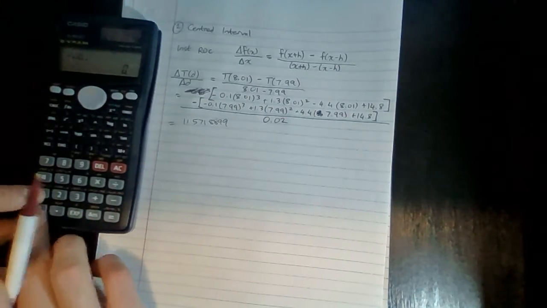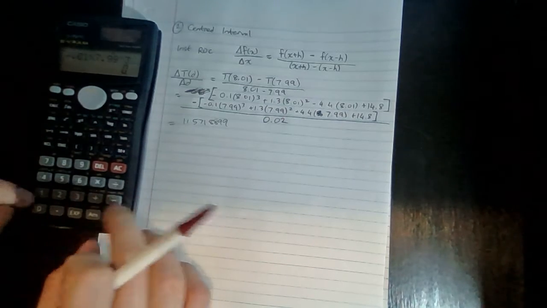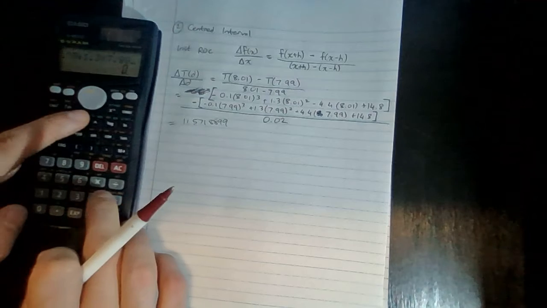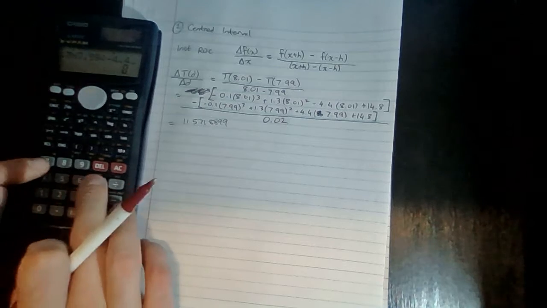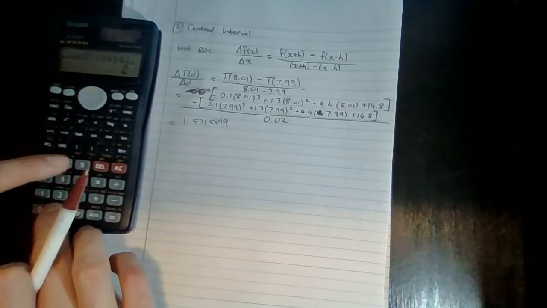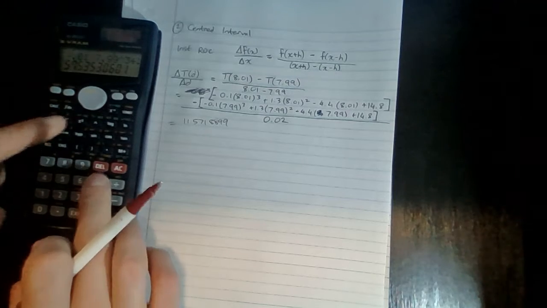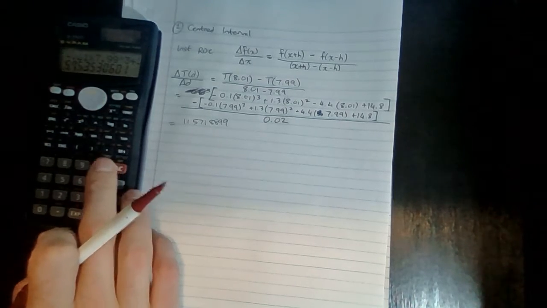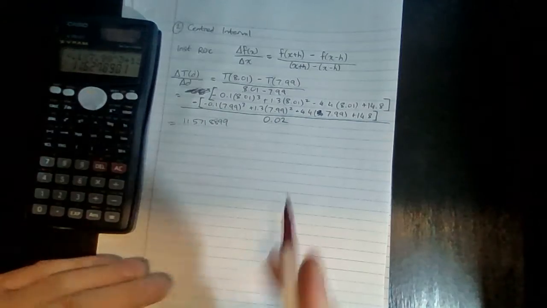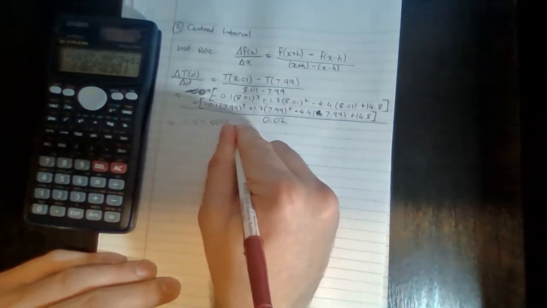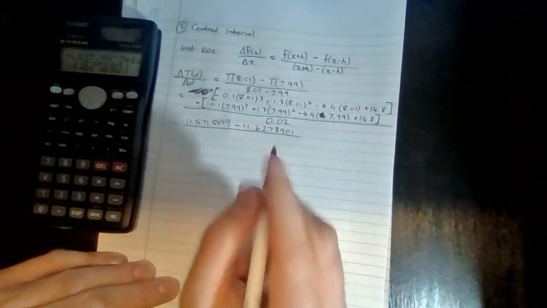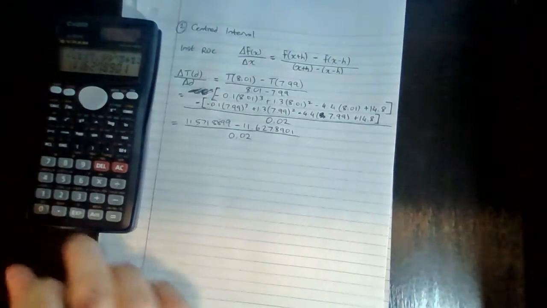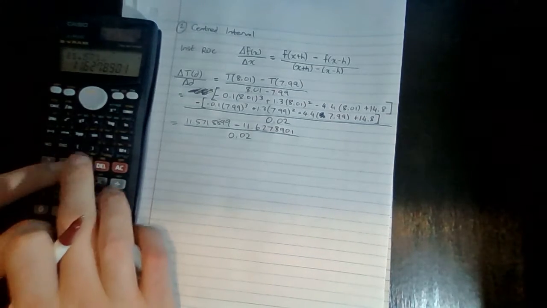So negative 0.1 times 7.99 cubed plus 1.3 times 7.99 squared minus 4.4 times 7.99 plus 14.8. Oh, I put 0.01, it should be 0.1. That gives us 11.627891, so we're subtracting that. Again, we're going to use all the decimals for maximum accuracy. Divided by 0.02. Do our subtraction.